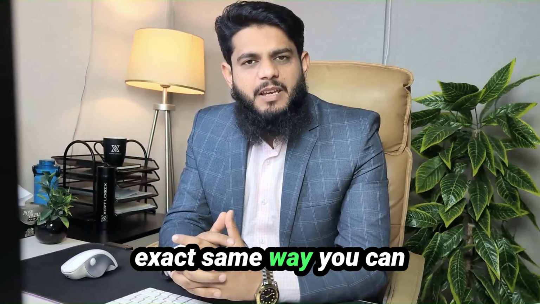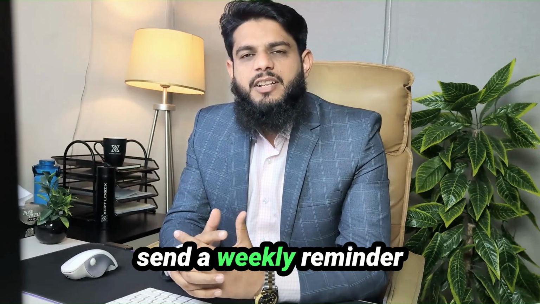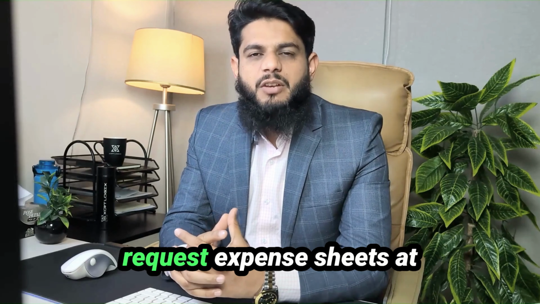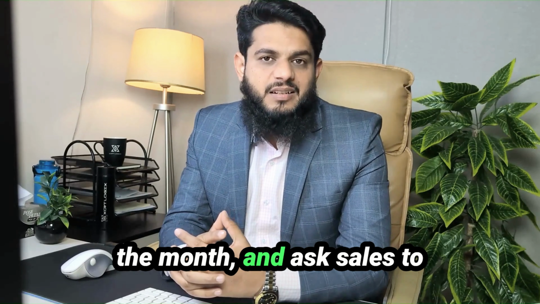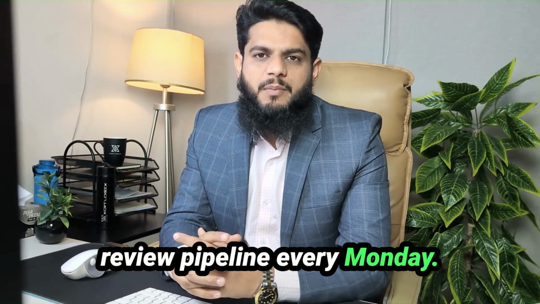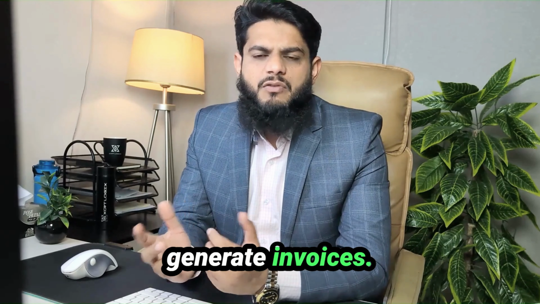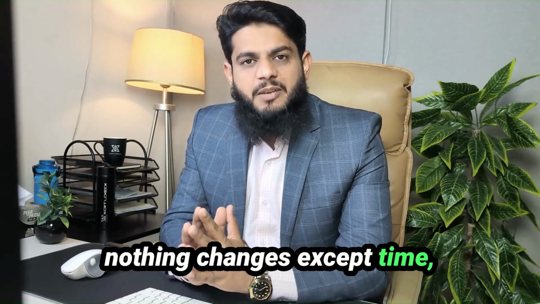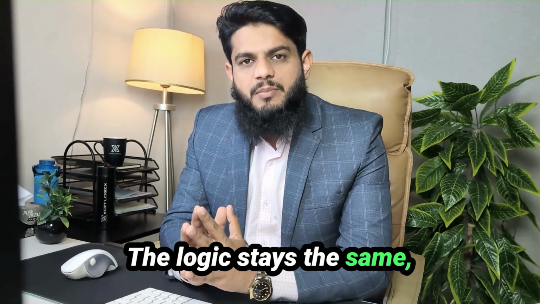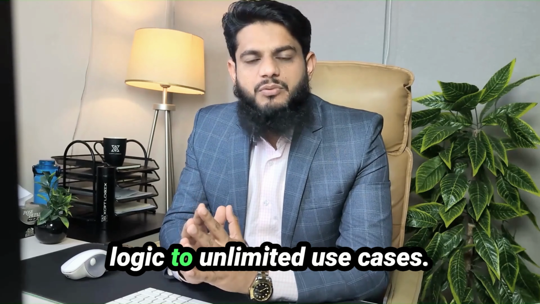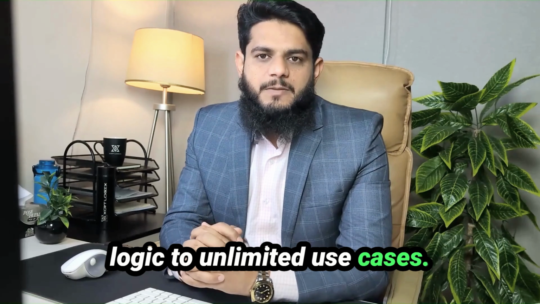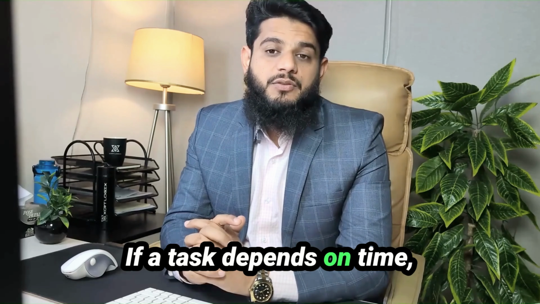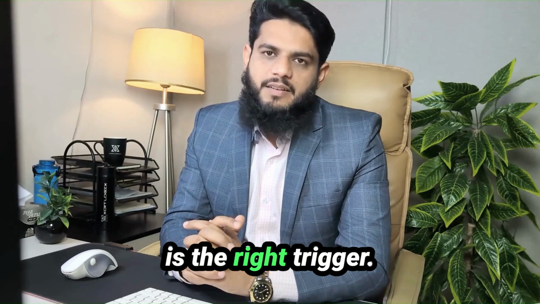In the exact same way, you can set up the scheduler to send a weekly reminder to submit work reports, request expense sheets at the month end, ask sales to review pipeline every Monday, remind finance to generate invoices on the first. It has no limit. Nothing changes except time, person, and the message. The logic stays the same, and you can apply the same logic to unlimited use cases. If a task depends on time, not an event, scheduler is the right trigger.